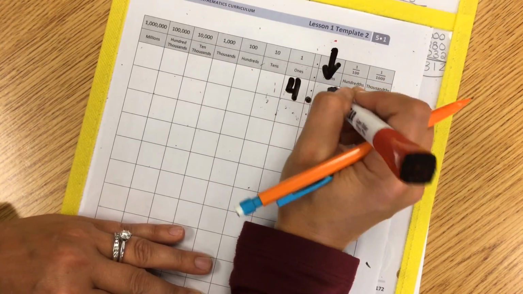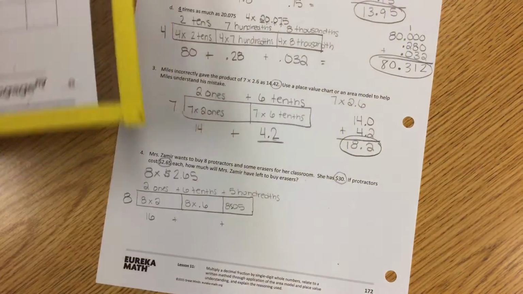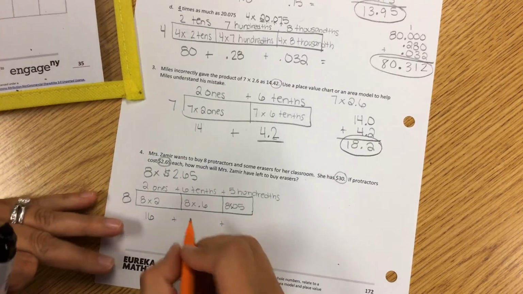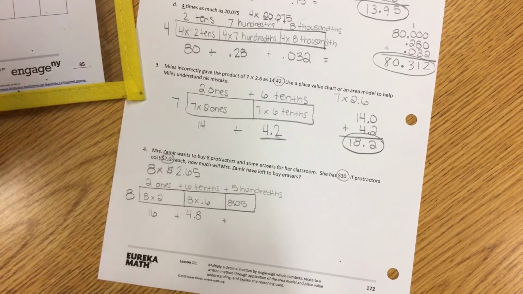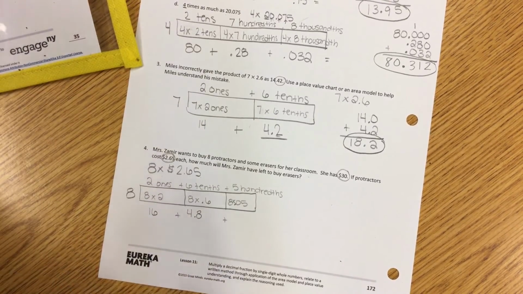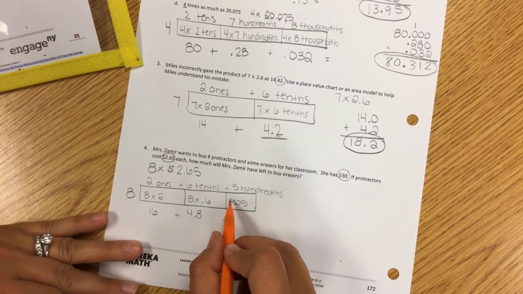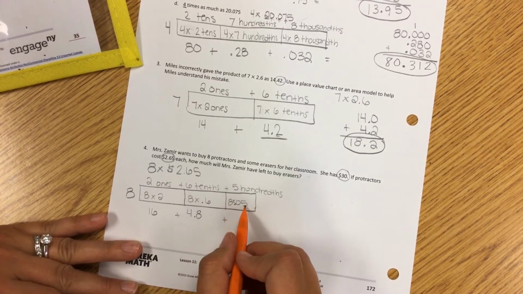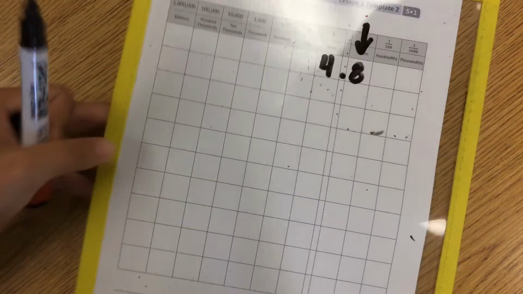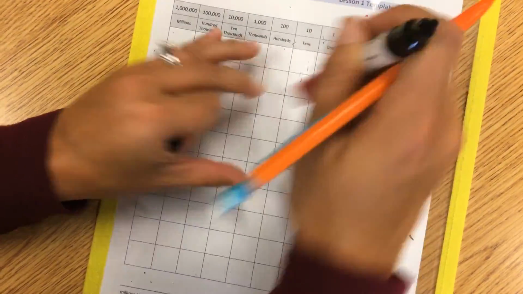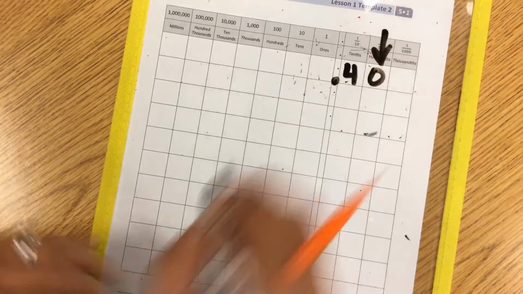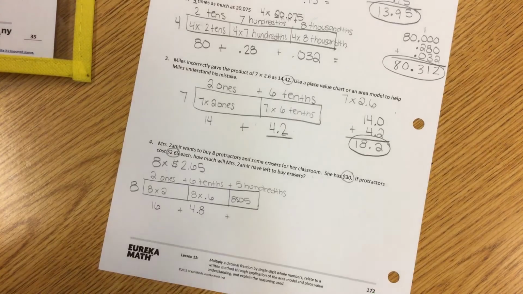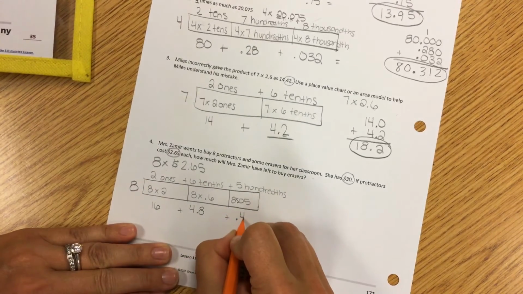I'm going to do 4 and 8 tenths. Excuse me, I need a drink of water. So it's going to be 4 and 8 tenths. Should have brought my water with me. Sorry, guys. Now I've got 8 times 5 hundredths. So I know 8 times 5 is 40. So I have 40 hundredths. Remember, I want to end in that hundredths column. And I've got 40 hundredths.